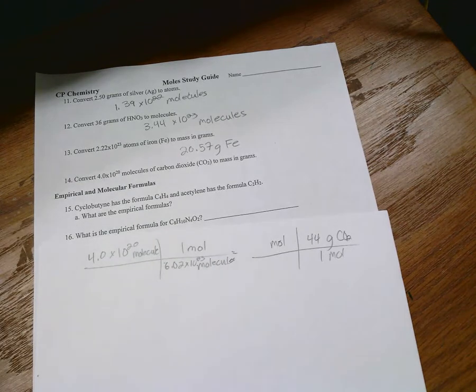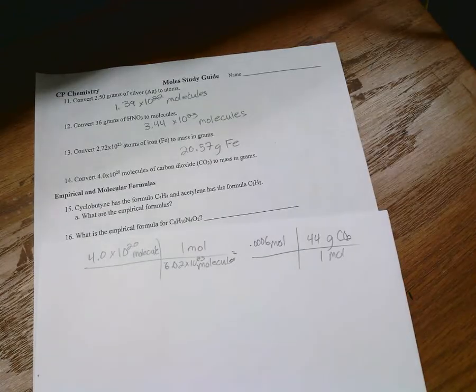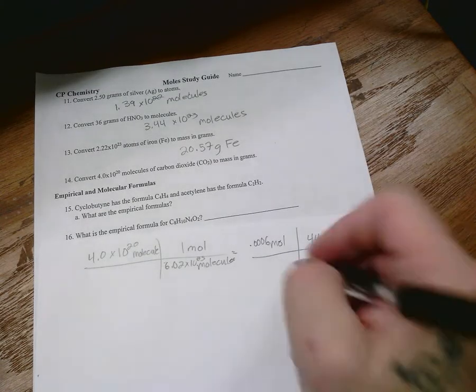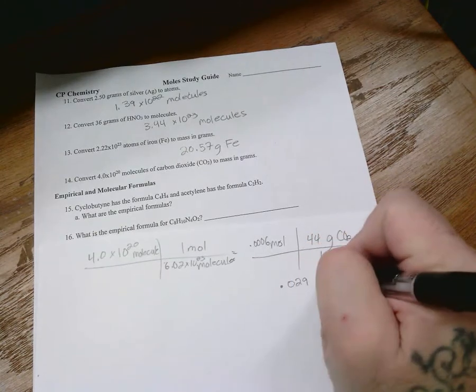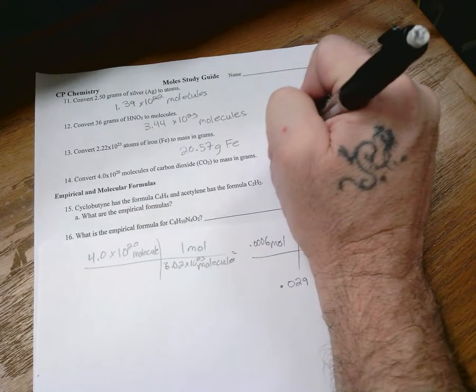So then 4.0 times 10 to the 20th divided by 6.02 times 10 to the 23rd is 0.0006 moles, which gives 0.029 grams of CO2.